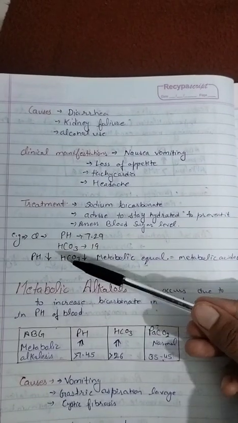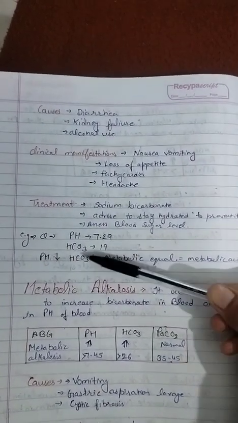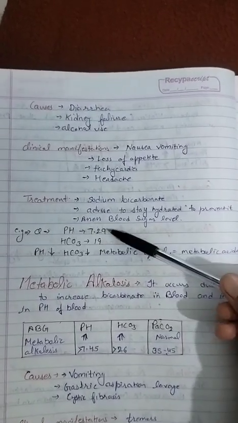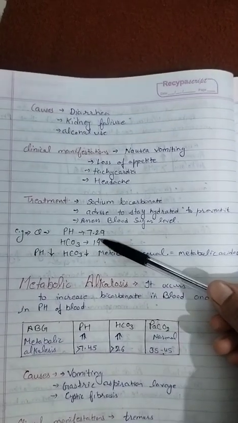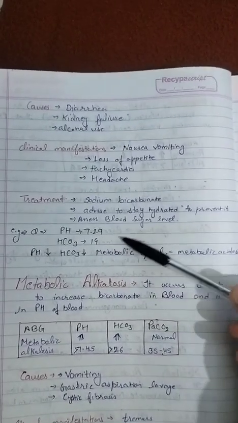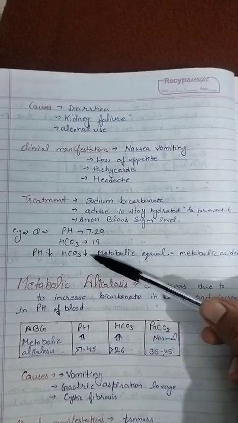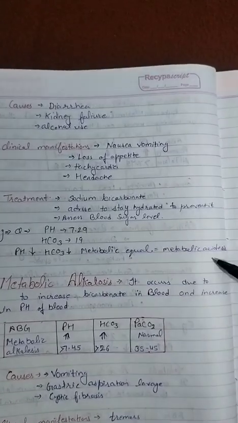The example question is the pH is 7.29 and HCO3 is 19. As we can see that the pH is less than normal and HCO3 is also less than normal. The normal level of HCO3 is 22 to 26. It means this is less than normal. So we can see the relation is equal, means metabolic, equal, and it is metabolic acidosis condition.